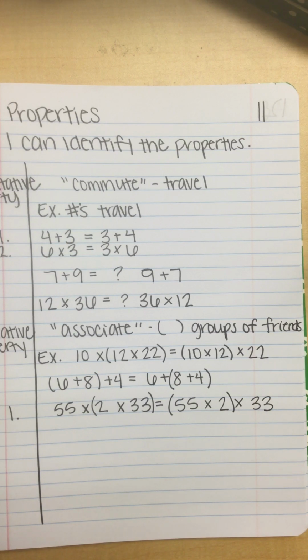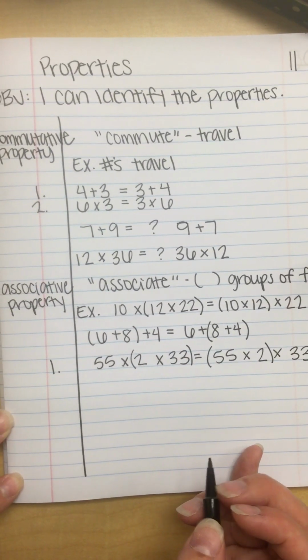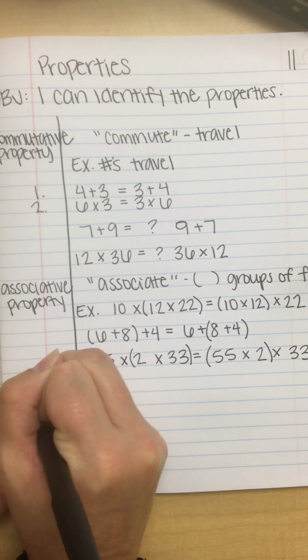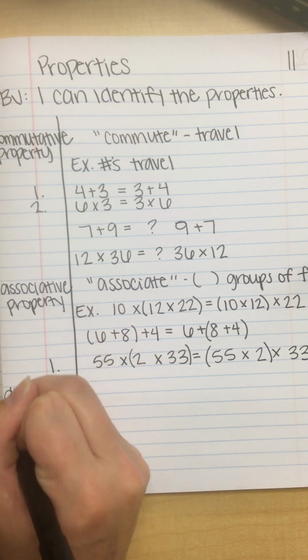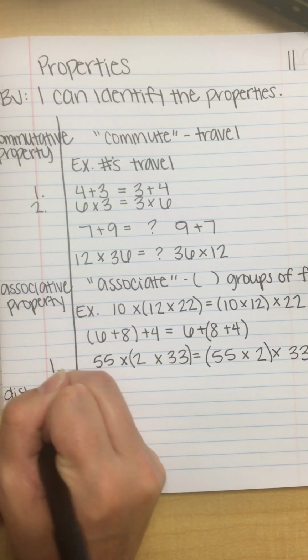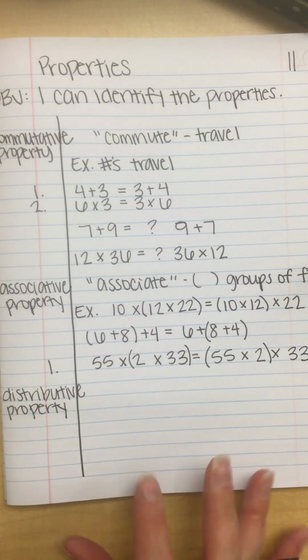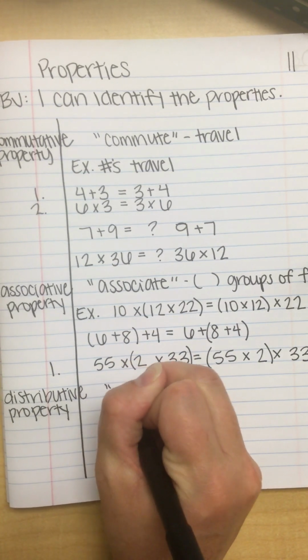All right, our last property we are going to talk about is called the distributive property. So again, let's start with the root word, or what is the main word of distributive? It is distribute.